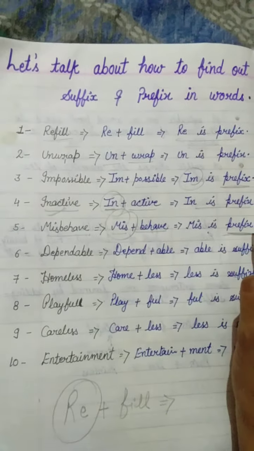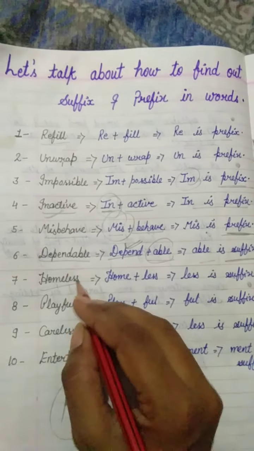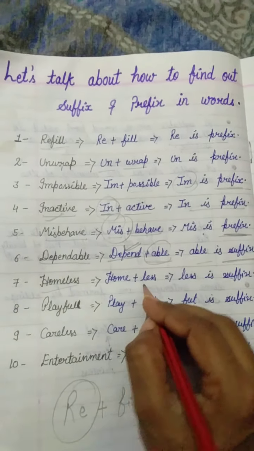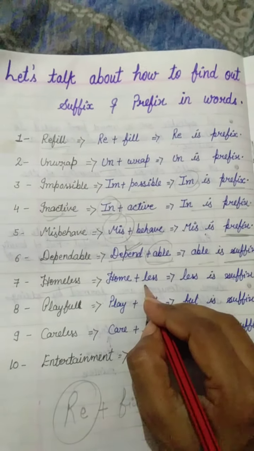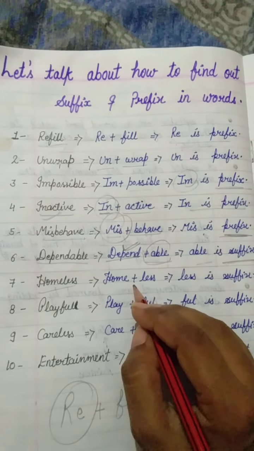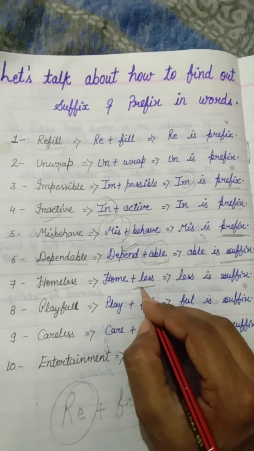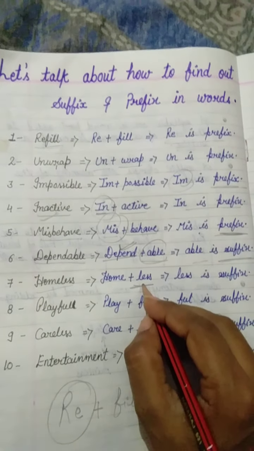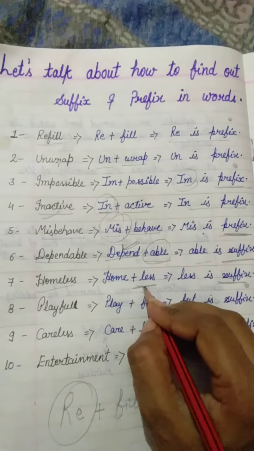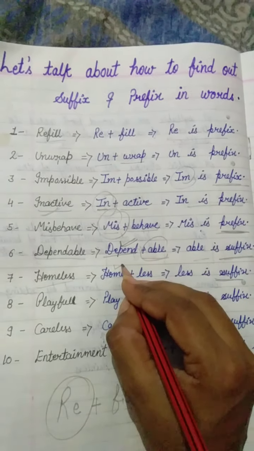So, able is a suffix. Now, next one is homeless. Divide this word into two parts: home plus less. Students, can you find the suffix or prefix in the given word? Yes, less. Is it a prefix? No, it is a suffix. Why? Because it is added to the end of the given word home.